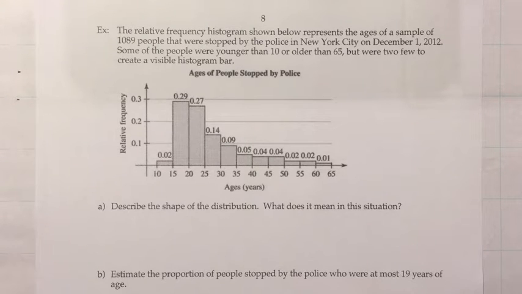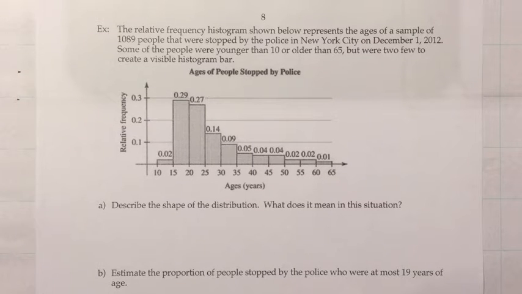All right, let's look at an example that starts talking about histograms, also starts talking about the shapes of distributions, and then I referred to things like the median, 50th percentile, and we haven't covered those yet, but those will come up in this example as well. So the relative frequency histogram shown below represents the ages of a sample of 1,089 people that were stopped by the police in New York City on December 1st, 2012. Some of the people were younger than 10 or older than 65, but there were too few to create a visible histogram bar. All right, so describe the shape of the distribution and what does it mean in this situation.